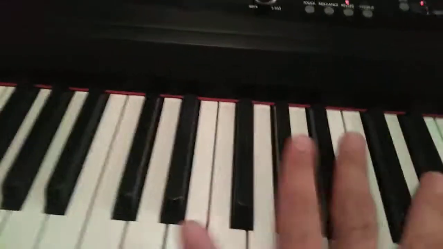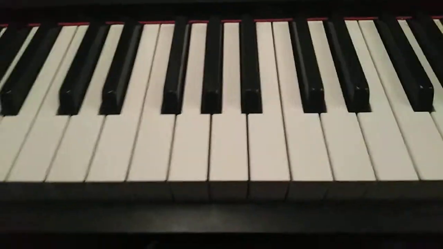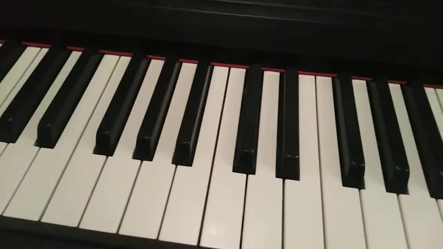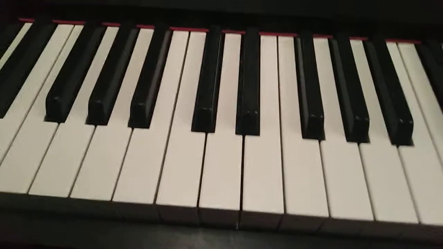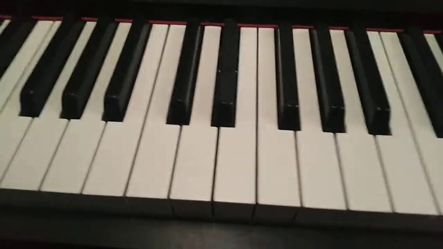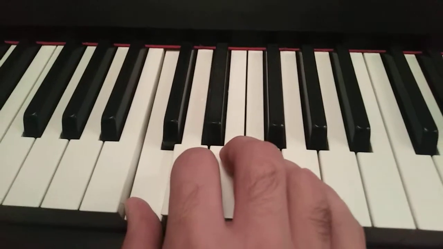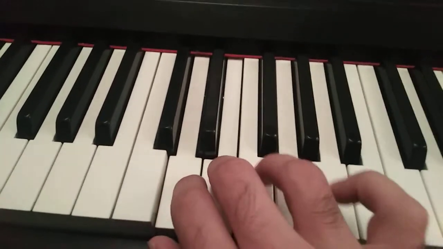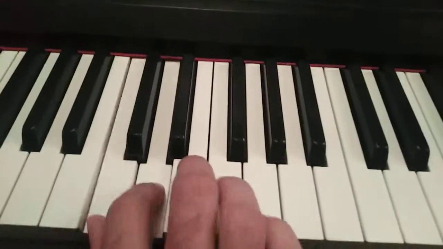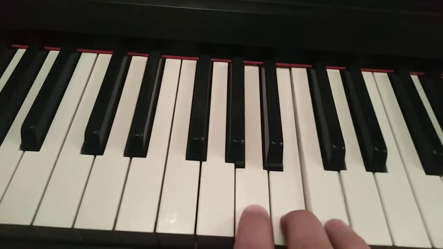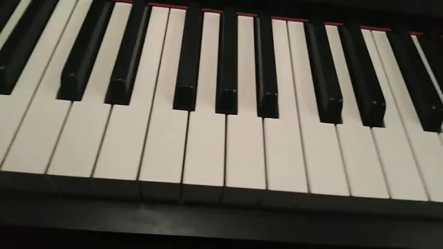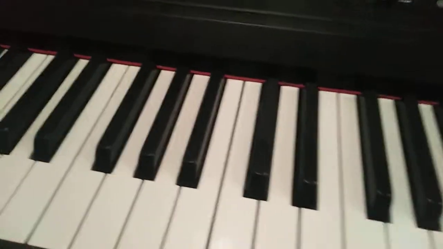You've got these black notes as well, but I'm not going to get into them just yet because I don't want it to be confusing, but I'll get into that some other time. But what a scale is, it's a collection of notes. So if I say I'm going to play the C scale, I start on C, and then I go to the next C. Now I can play another scale starting on a different note.